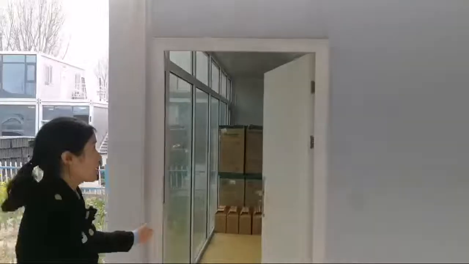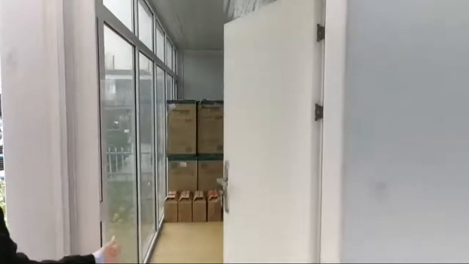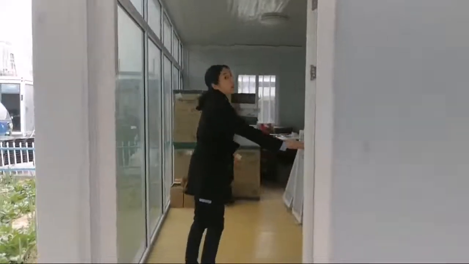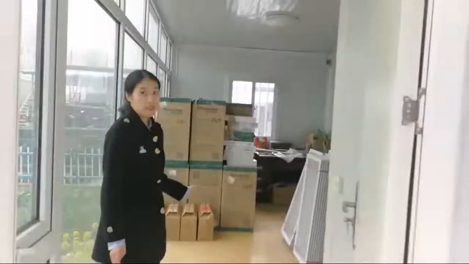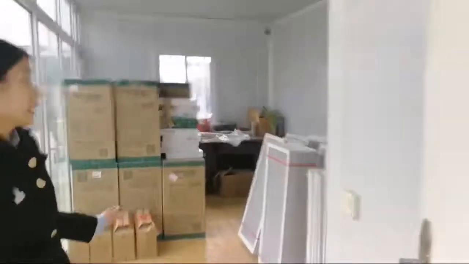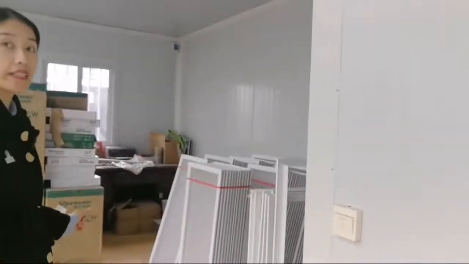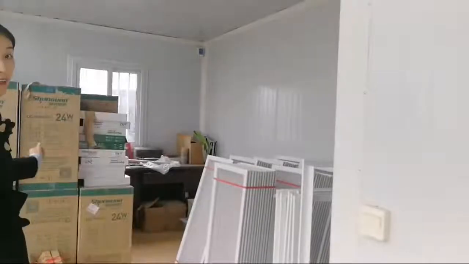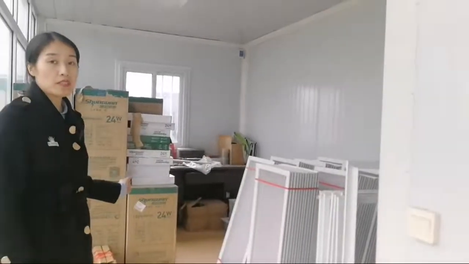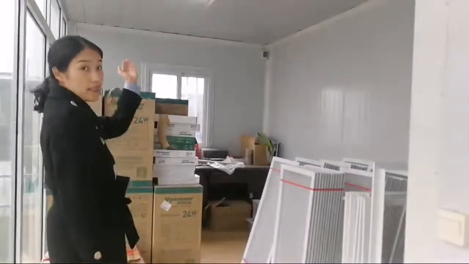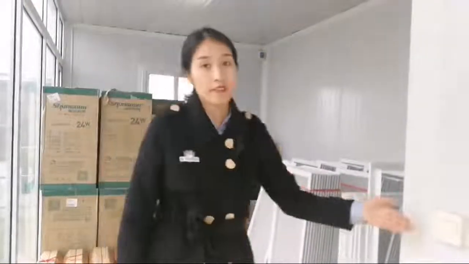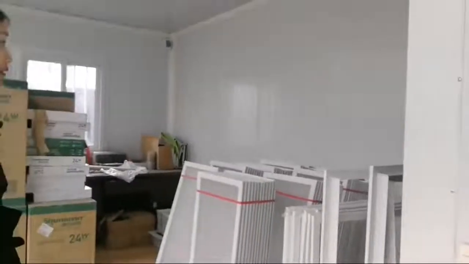The size of the door is 2 meters high with a width of 950 millimeters. This standard unit is supposed to be a small office with a private room. After the installation is complete, the container unit comes with ceiling lights, switches, an air conditioner switch, and sockets.